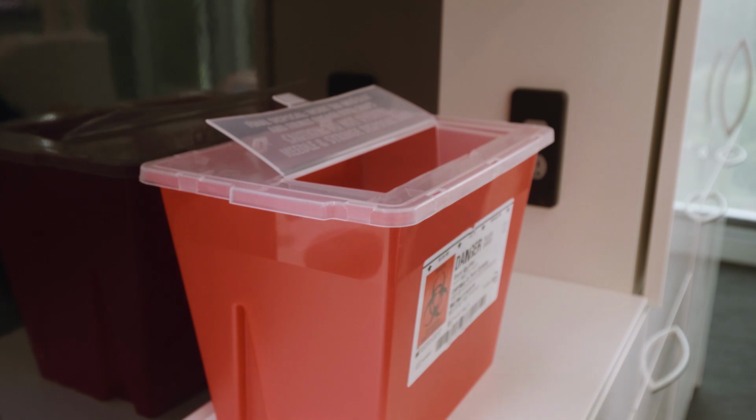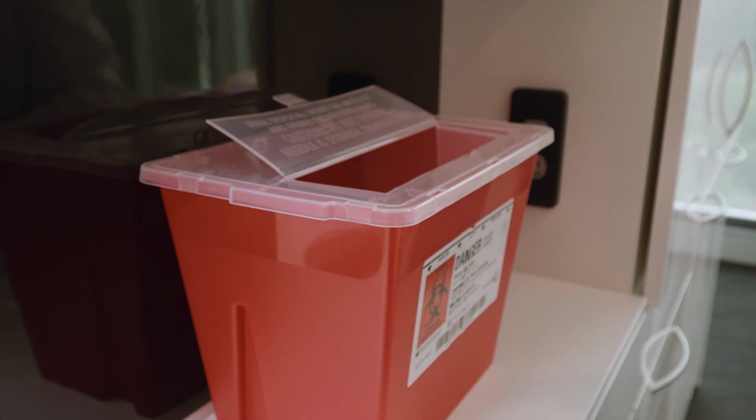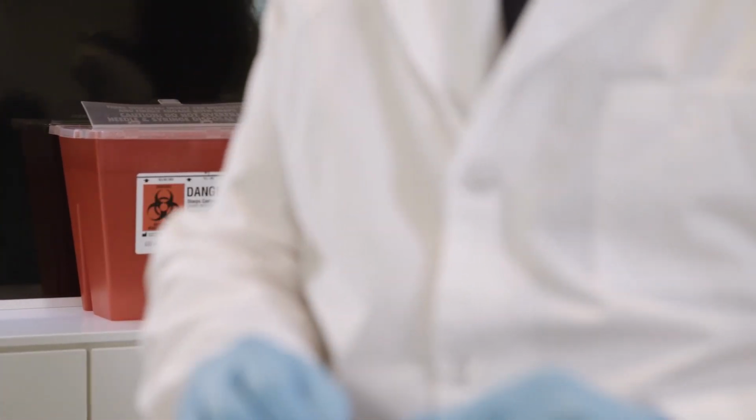Approved sharps containers are mandated to dispose of contaminated needles, used cartridges, and other sharps. The containers should be properly disposed of according to federal, state, and local regulations.